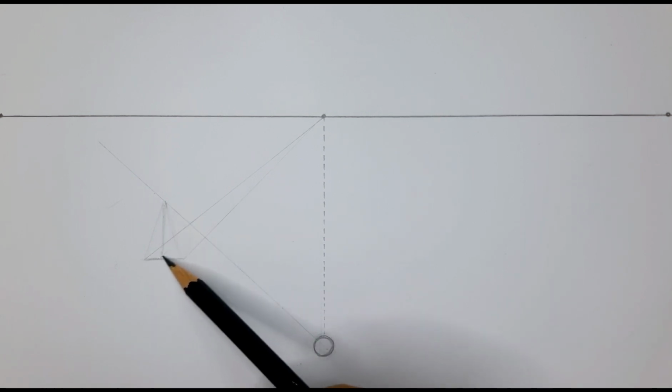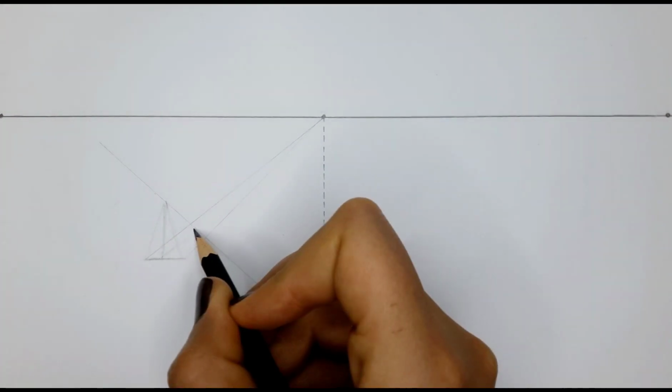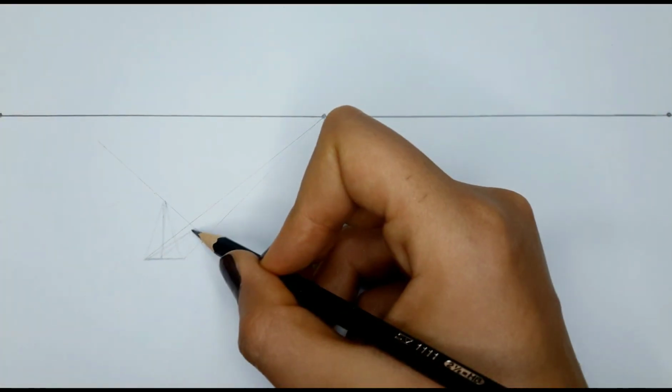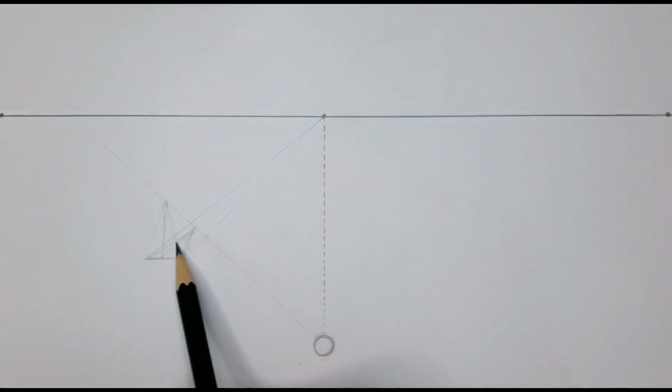If I just follow this line in the middle, I can find the right angle of my shadow. And then let's just connect them. Our shadow will finally look like this.